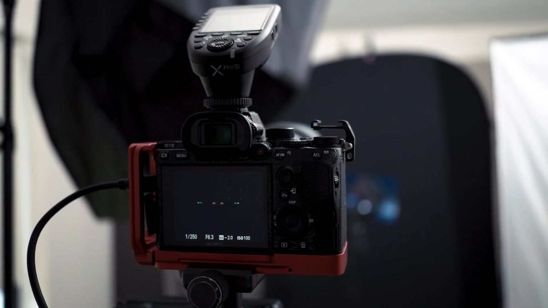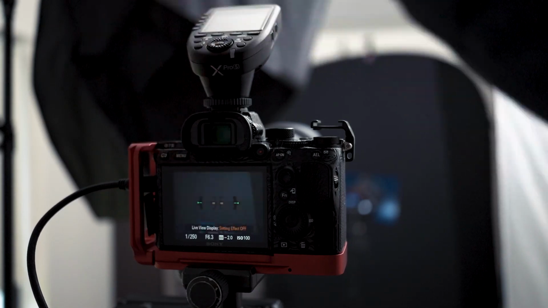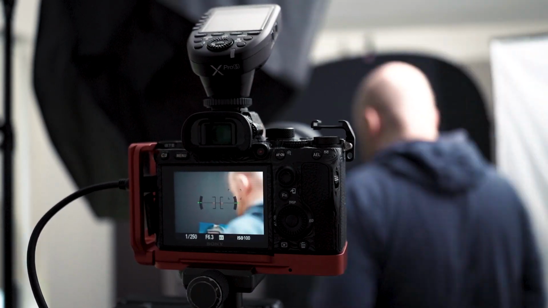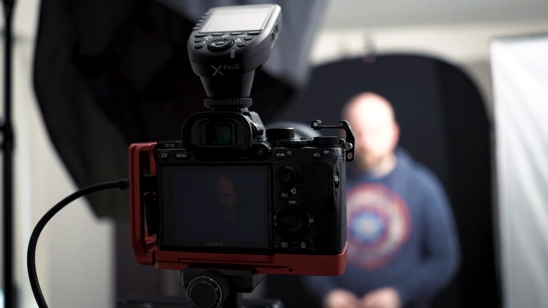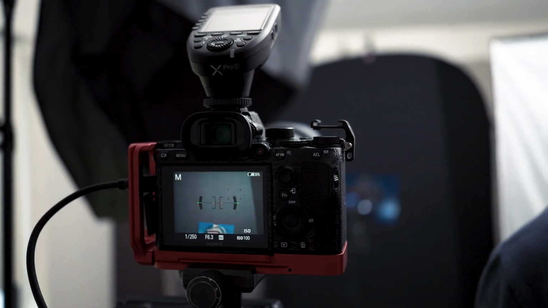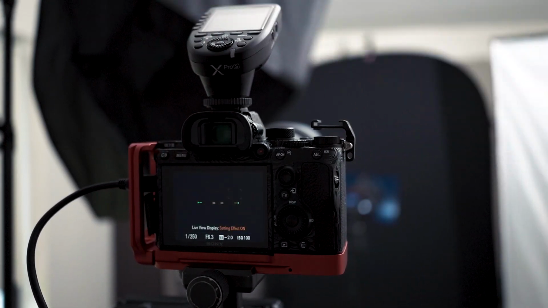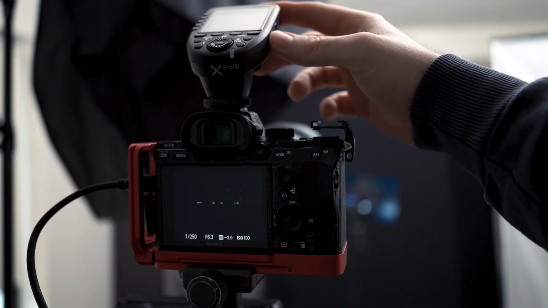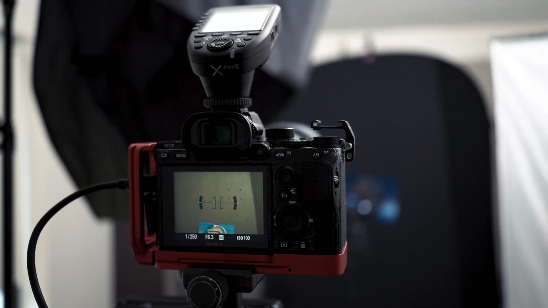Now to be able to see your subject, you need to go into your menus and find the live exposure preview and turn it off. On the Sony, I have it set to custom button C3, but I also noticed a thing with the controller that I'm using, the X Pro. When you turn it on with a Sony camera, it disables the preview anyway. That doesn't happen on Fuji, but it happens on Sony: as soon as you turn on your Godox controller, it disables the live preview effect, so you can see what you're shooting.